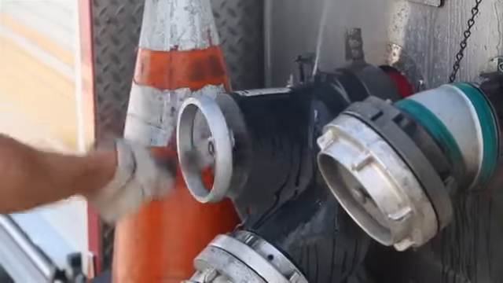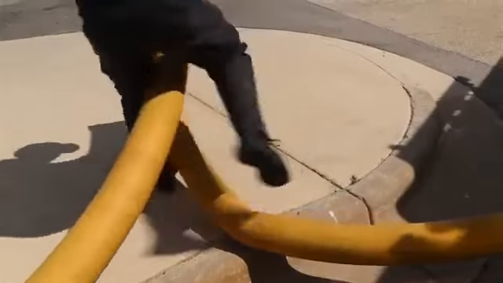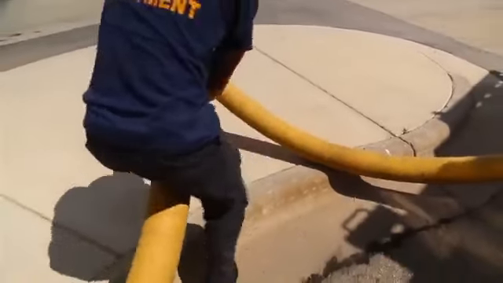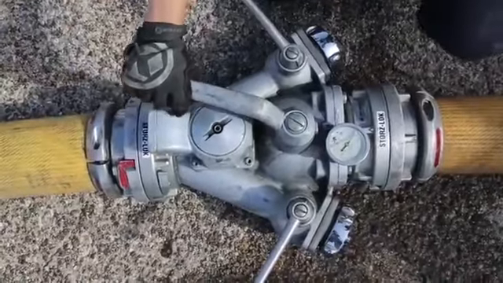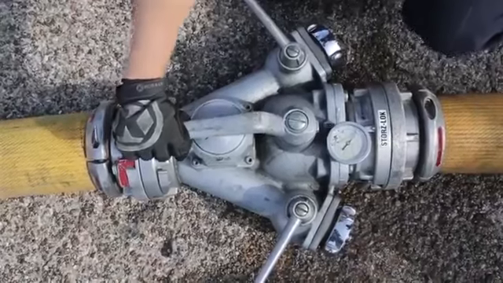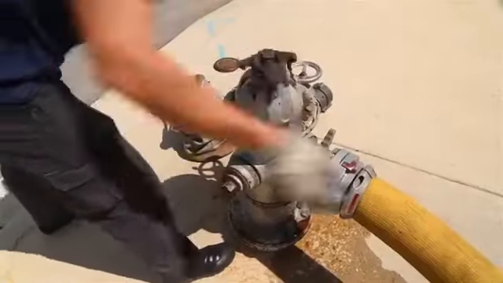First, we check the intake valve, making sure it is open all the way. If there are any kinks in our supply hose, we remove them. When using a manifold, ensure that it is not partially closed. And finally, check that the hydrant is fully open.